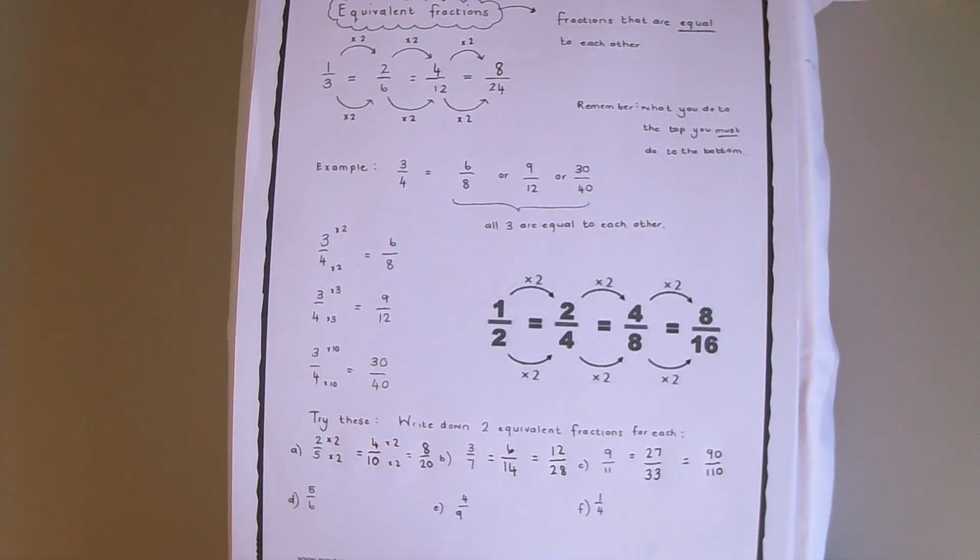Alright, so that is what you are going to do when you are asked to do 2 equivalent fractions. Okay, this is really going to help you when it comes to adding and subtracting fractions as well. Now you can do the next 3 on your own and see if you can get those right, and you can choose whatever you want to times by.